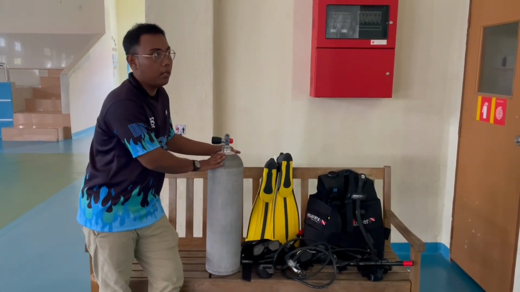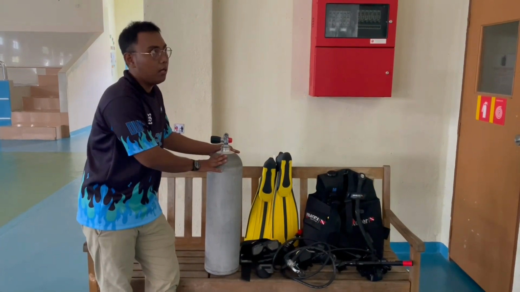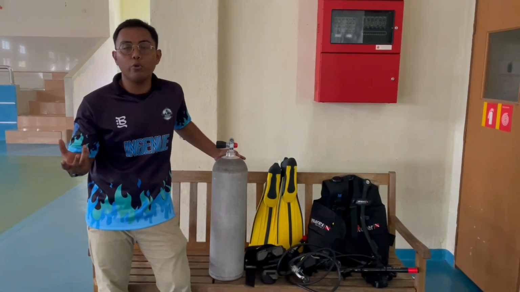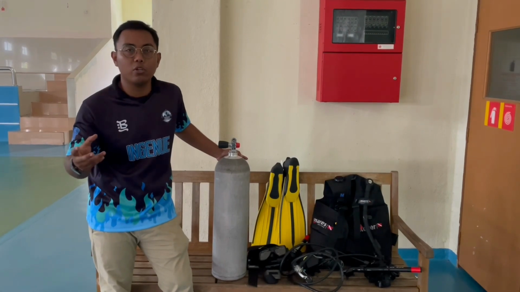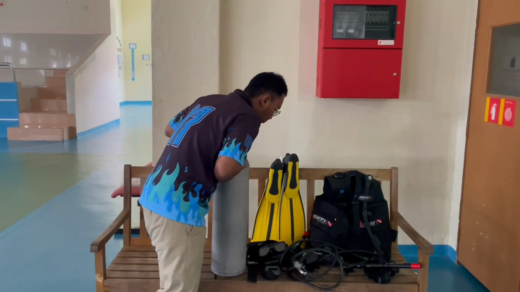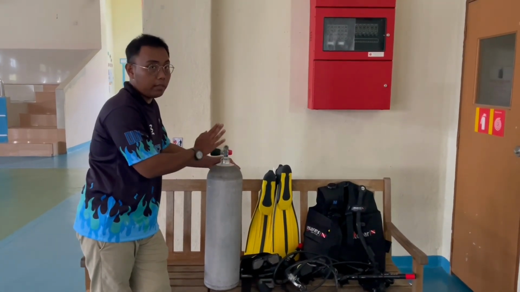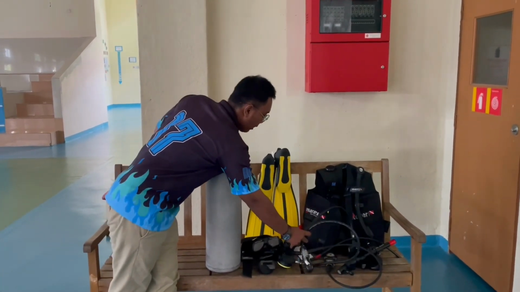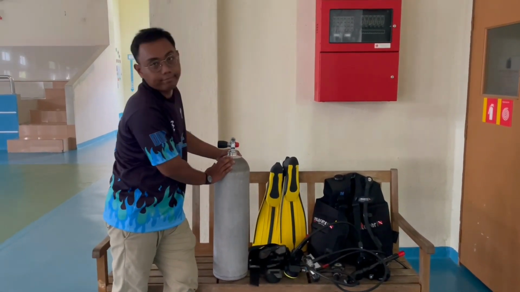For one tank, it depends on the holding capacity of the tank. With one tank you can breathe underwater for a minimum of about 45 to 60 minutes, or one hour. This tank needs to be attached to the regulator. This is the regulator that needs to be attached to the scuba tank. Okay, thank you.